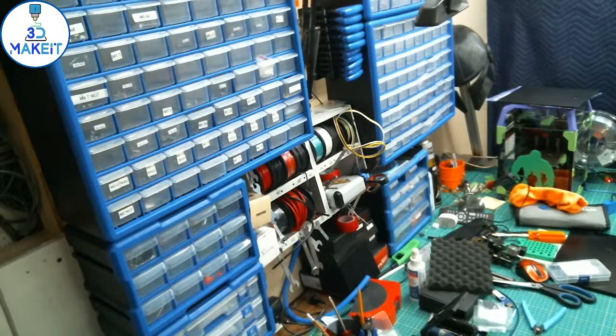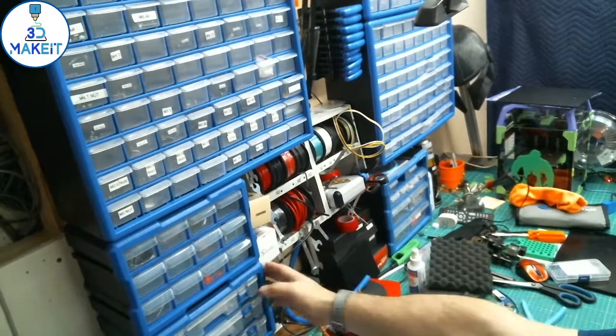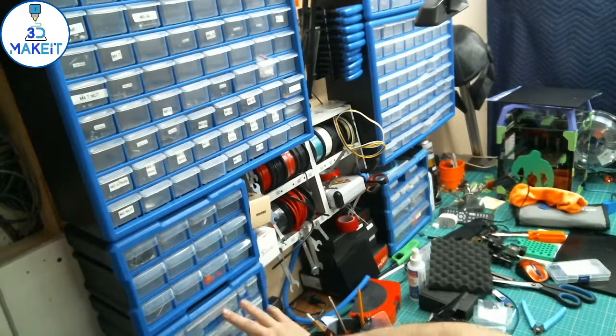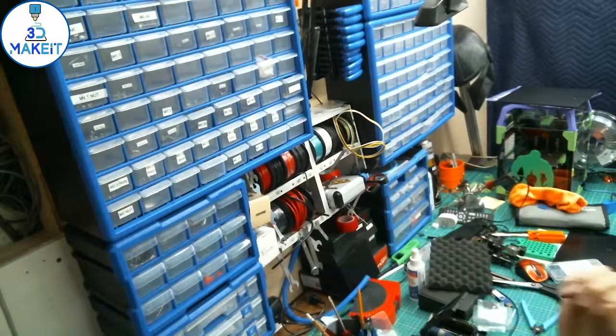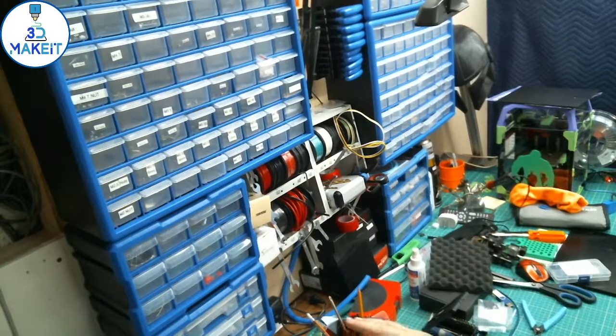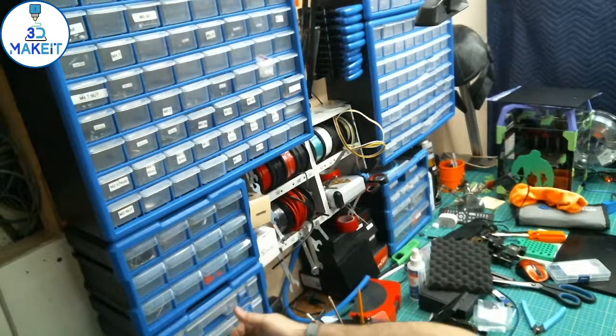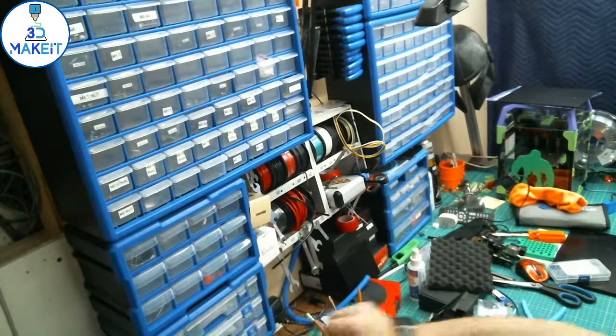And then I've got this little box down here with these little drawers. I've got all of the set of nuts and screws and everything for the Voron Trident all ready to go in here.